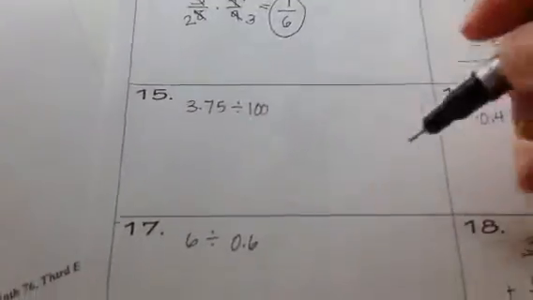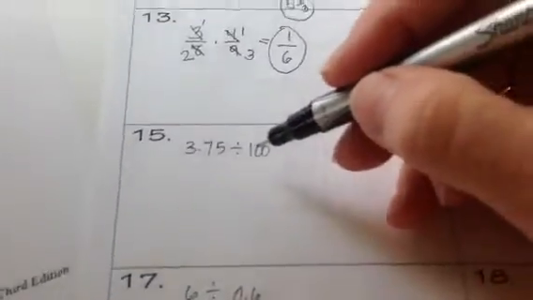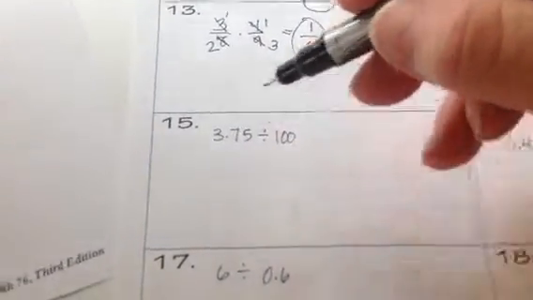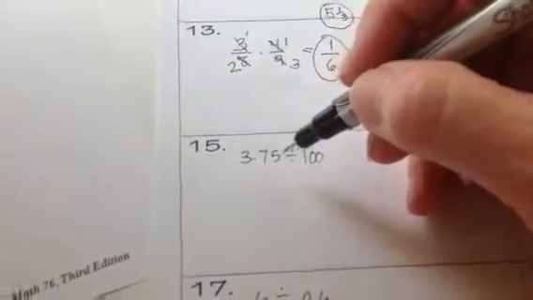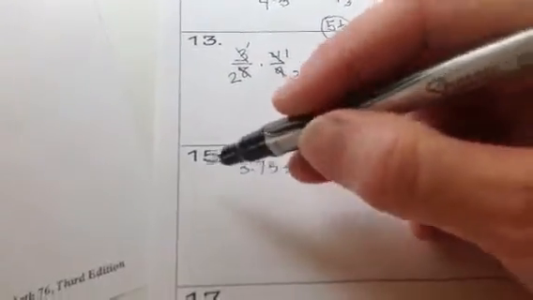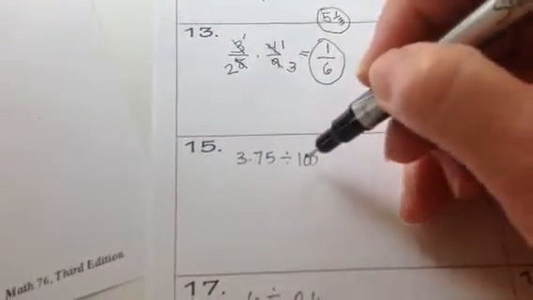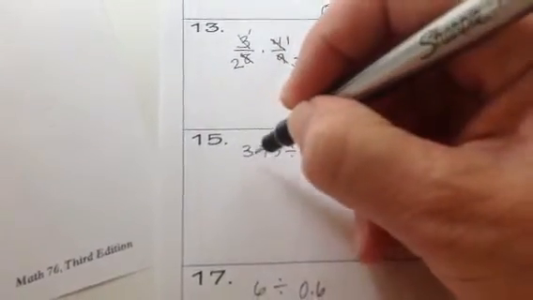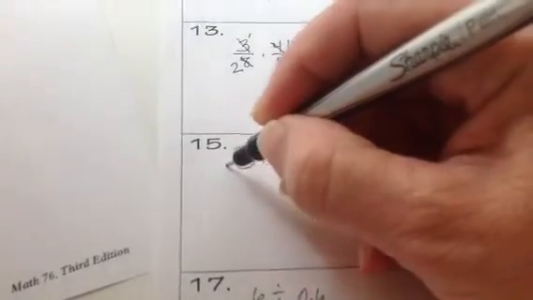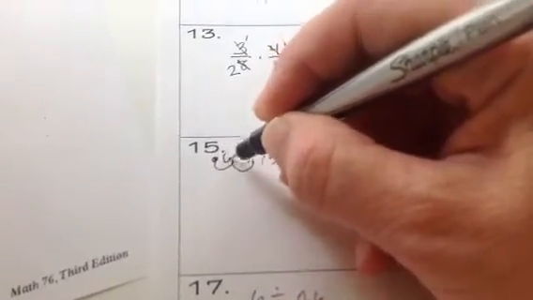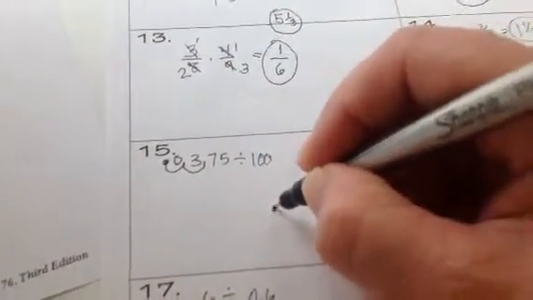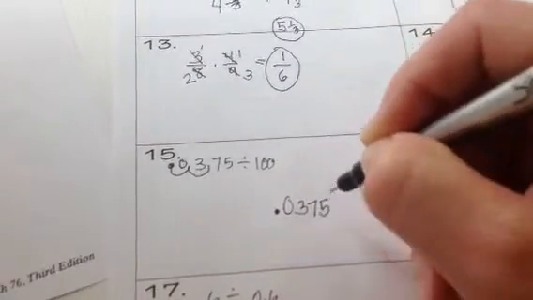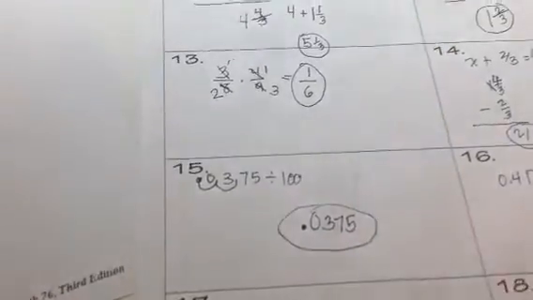All right, these are the easiest of them all because you don't really even have to do anything but count. When you divide by 100 and you have a decimal number, that decimal is going to go to the left. How many places? Well, how many zeros do I have? 1, 2. So it's going to go 2 places to the left. This is 1 place. This is 2 places. So my answer would be 0.0375. It's easy as that.